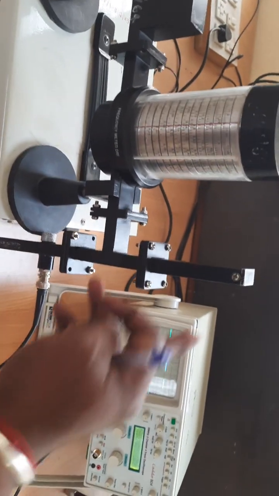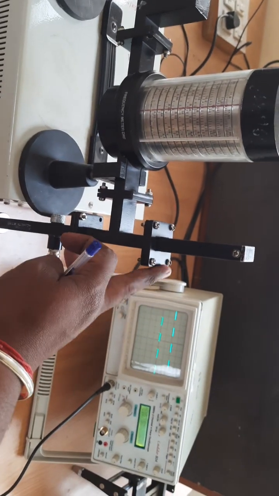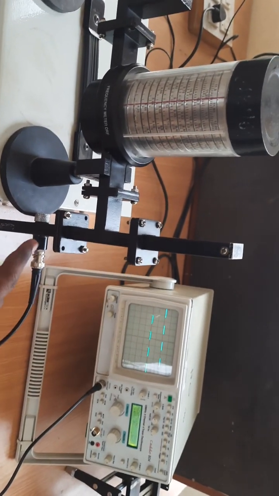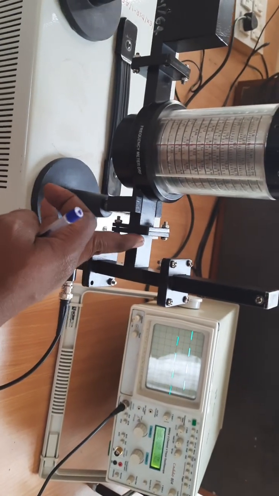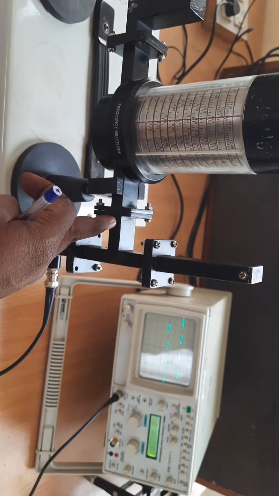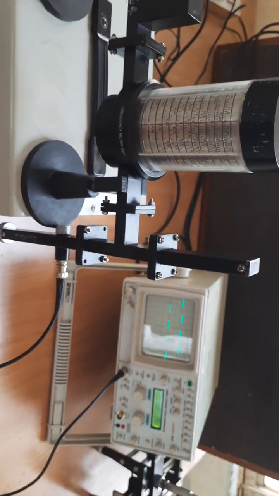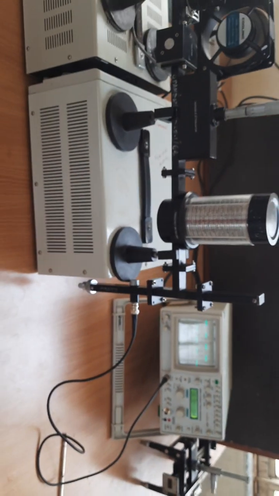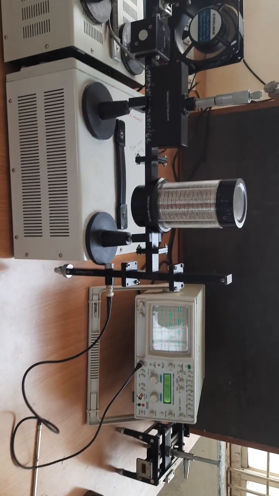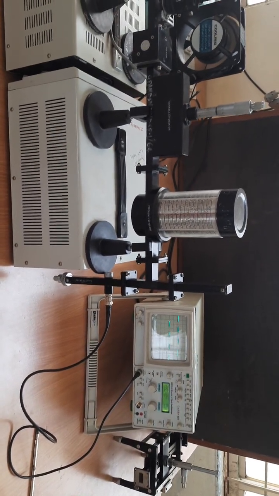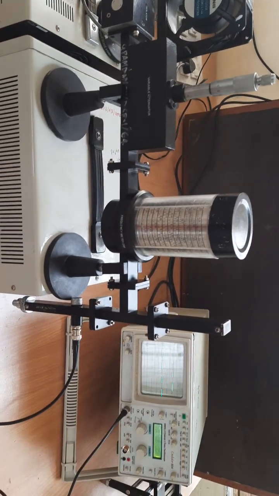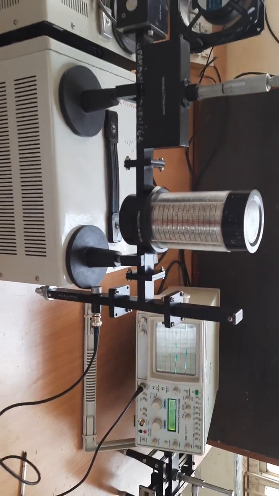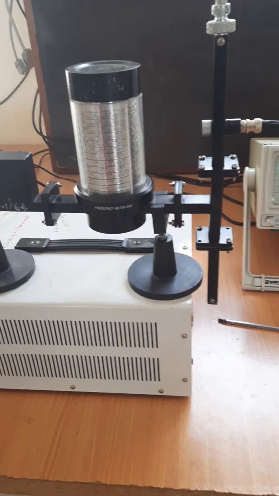So just reshuffle these two ports: take the output at this port and terminate the other. Input is similarly given to the E arm. We will wait for 1 minute. I will disconnect this E-plane T and shuffle the connections between port 1 and port 2.